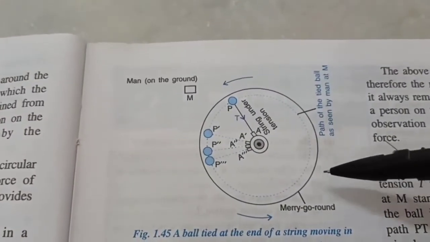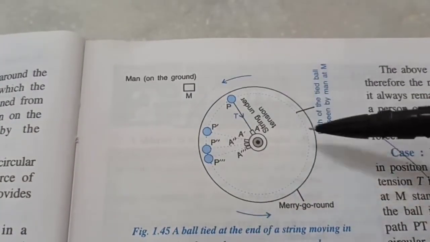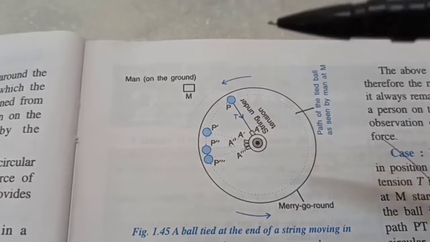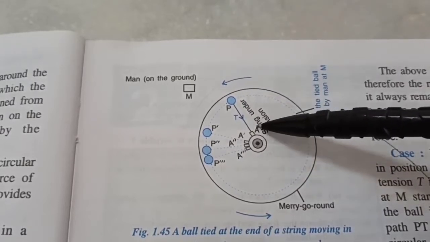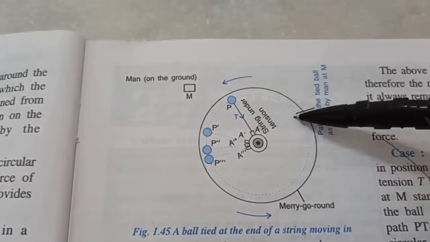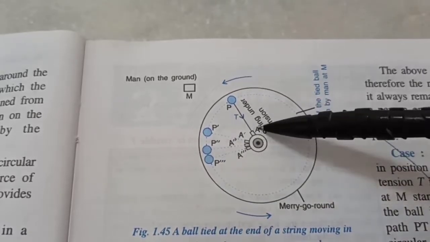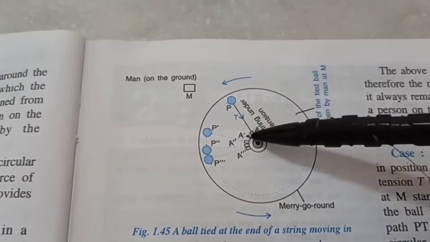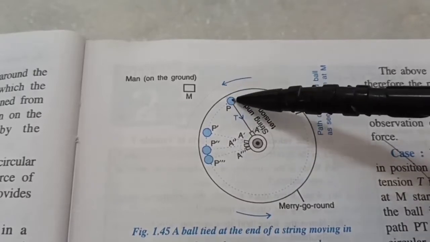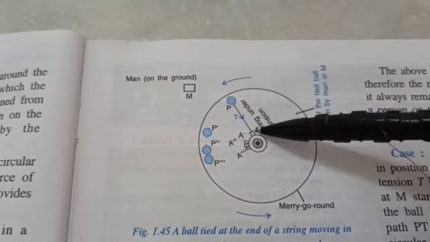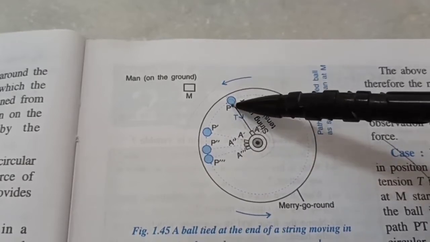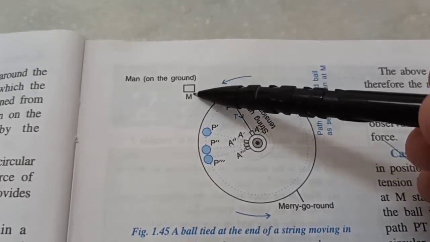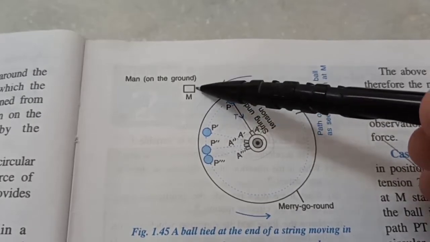Let's take an example. Look at this diagram. Here we have a merry-go-round. This is the axis of rotation. Let's say there's a pillar out here. This is the top view, of course. Imagine you are at A. So as this merry-go-round rotates, even you would rotate with it. There is a heavy ball at the periphery tied with the string to this pillar in the center. There is another observer, let's say M, who is an outside observer.